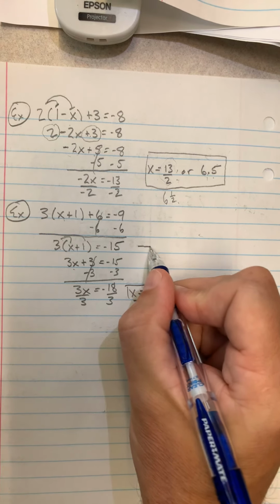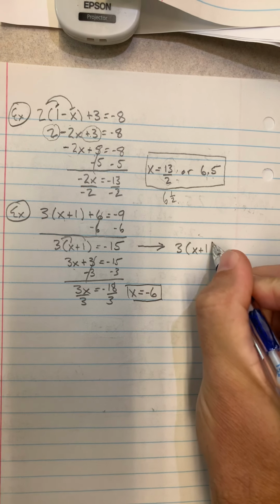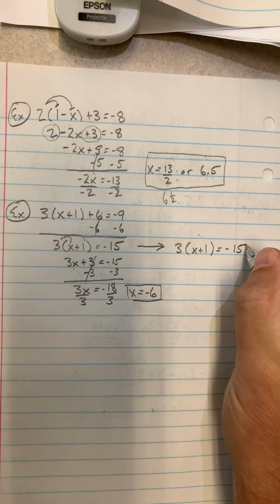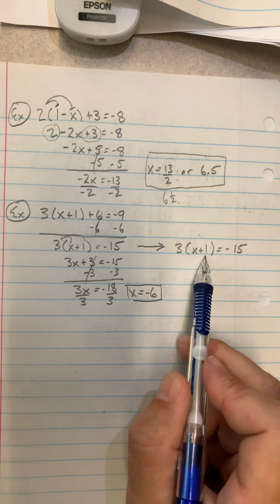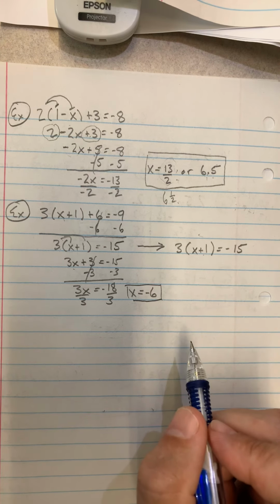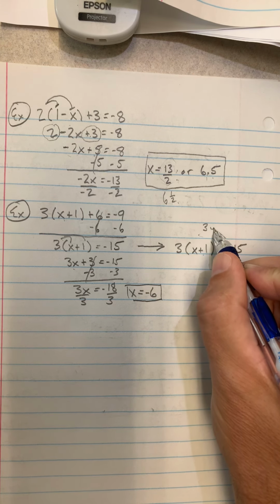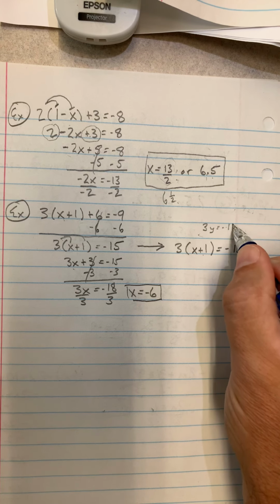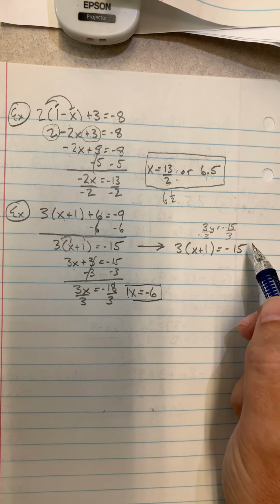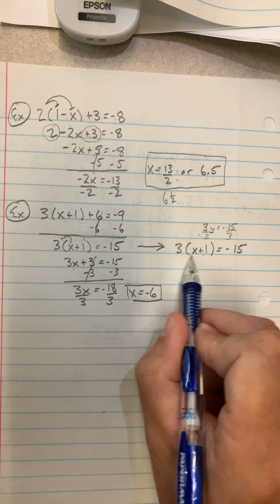I want to take you back to this step right here, though, because here is another way we can do this problem. Since this is multiplication right here, I can think of this whole quantity within these parentheses as a variable. If I gave you 3 times y is equal to negative 15, I'm sure all of you could tell me that I would divide both sides by 3, and that would leave me with negative 5. I can use that same concept right here at this step.